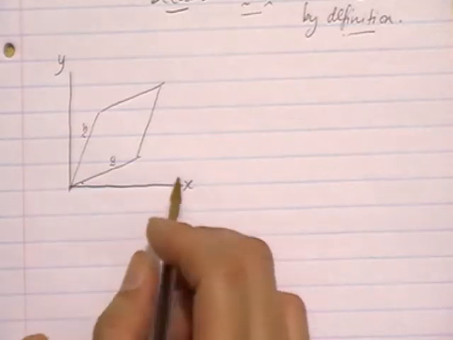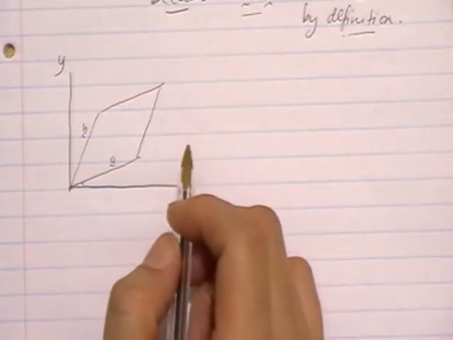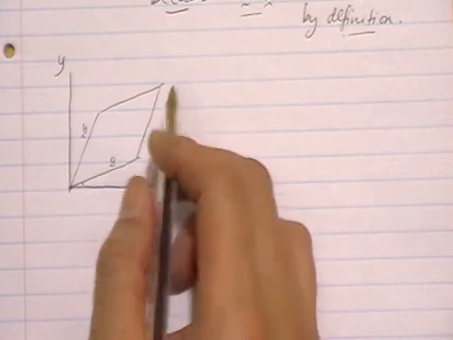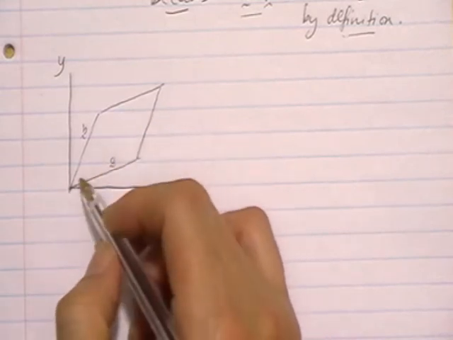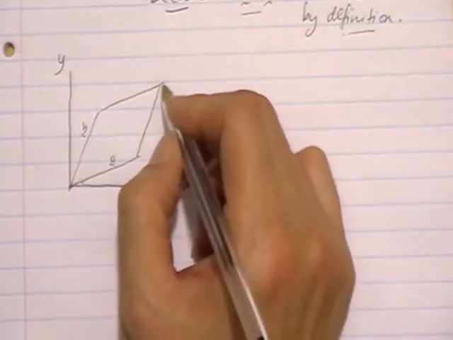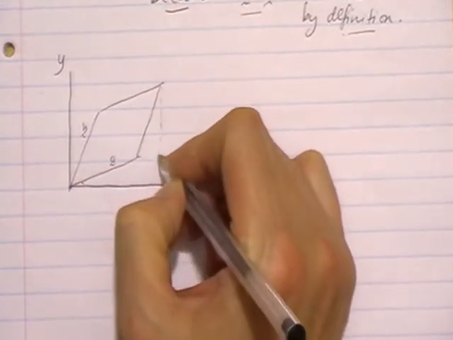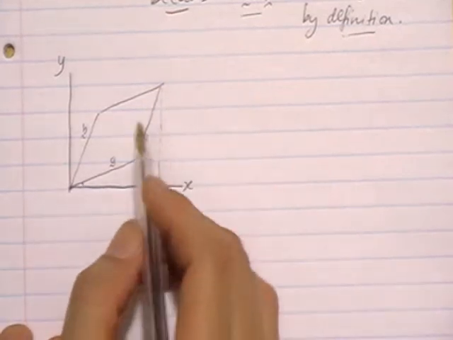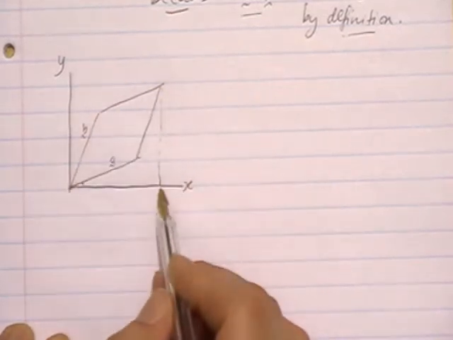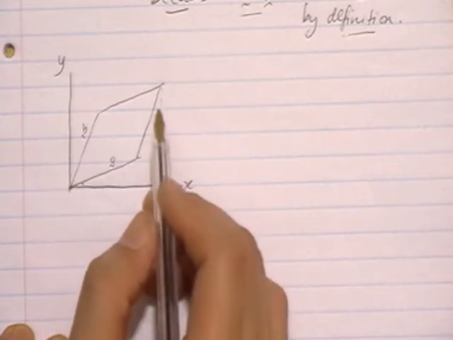Now the plan is this. I shall start by finding the area of this figure.